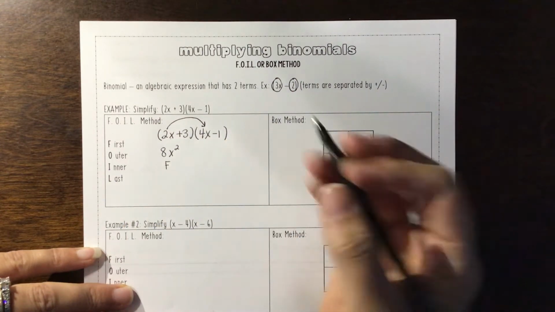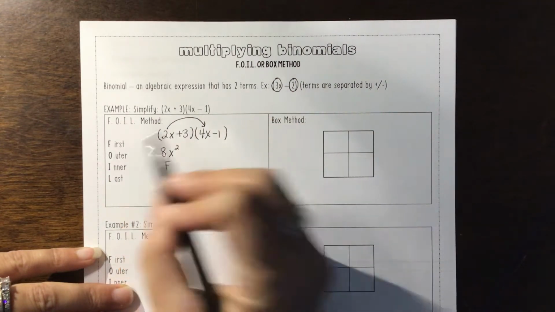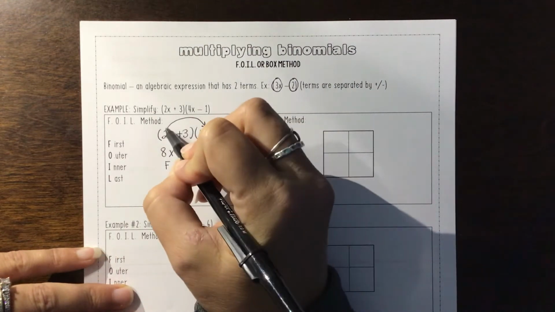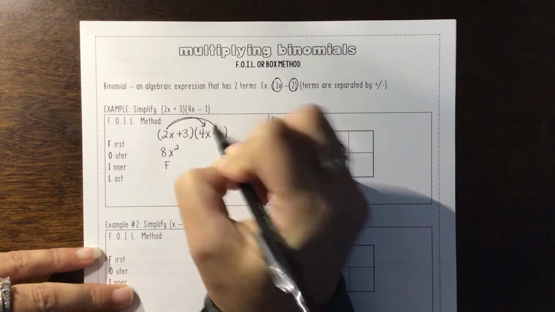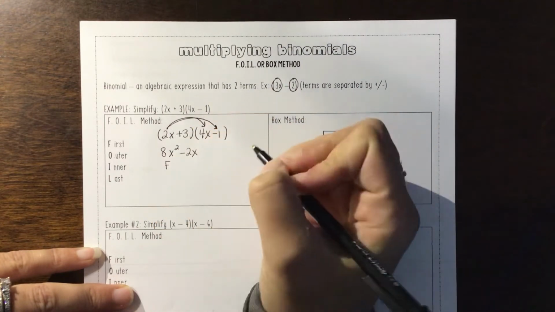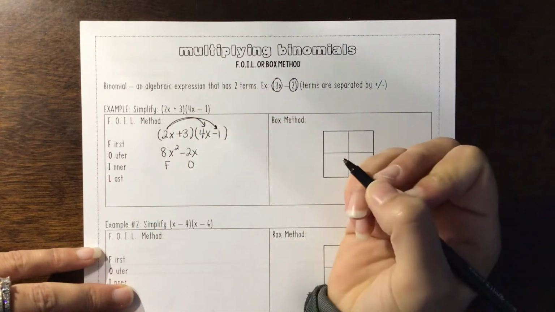That's first. All right, and then next, outer. So we're going to do the outer two terms. So we have 2x here and a negative 1 here. I'm going to multiply 2x times negative 1, which is minus 2x. And that's your outer two terms.